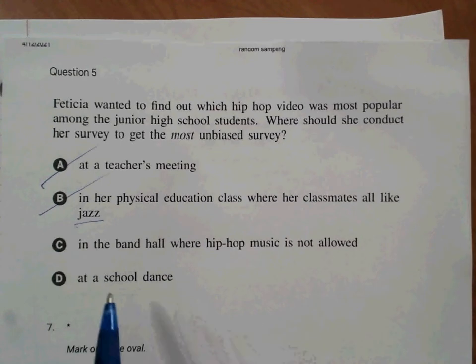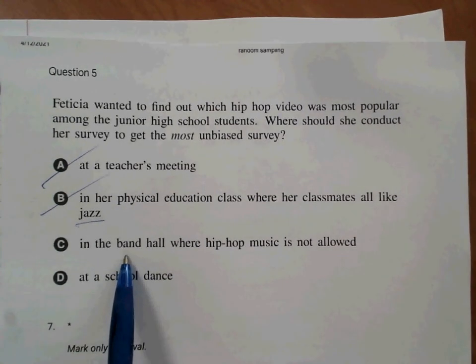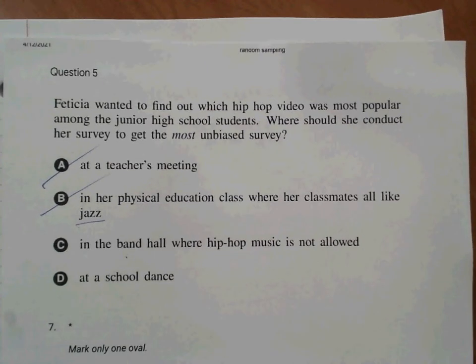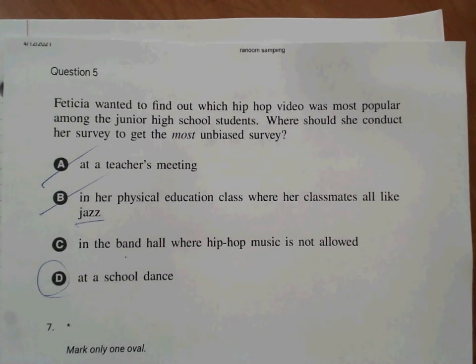In the band hall where hip-hop music is not allowed? Well, most people in band, if hip-hop's not allowed and they can't play it there, maybe they don't listen to hip-hop, who knows? But that does give a lot of bias into that question. And at a school dance, well, a lot of people go to school dances, and all sorts of music is played, so D is our best answer here. Hopefully this helps you figure out your random sampling. Remember, random, it's not just your friends.